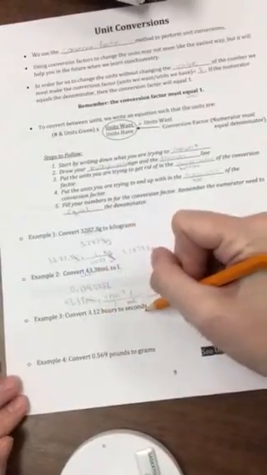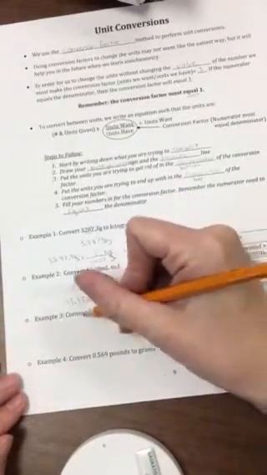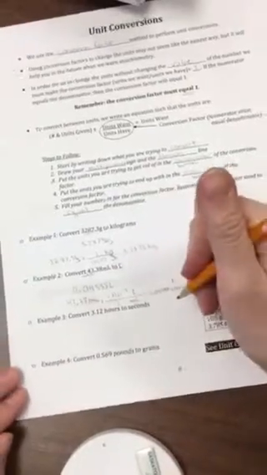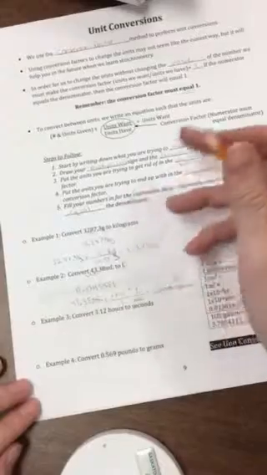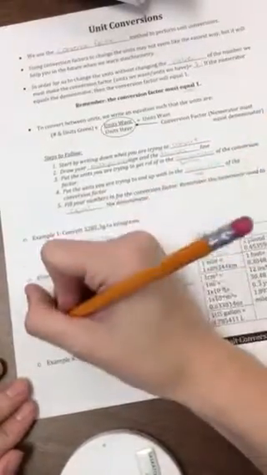3.12 hours, we're trying to change it to seconds. So this isn't one where you can just move the decimal like the other ones. You would have to use a conversion factor for this. Or if you knew your hours and seconds, maybe you could just figure it out. But we're going to use a conversion factor.